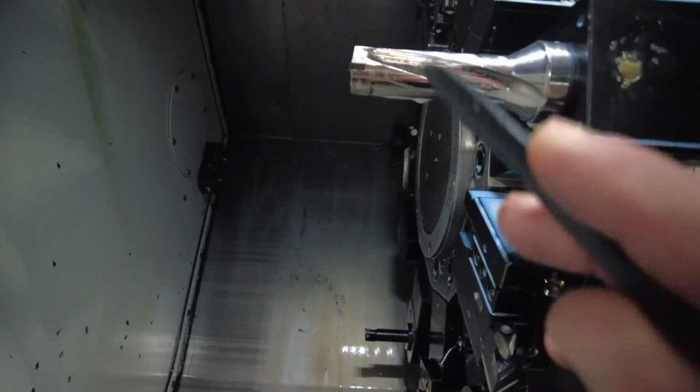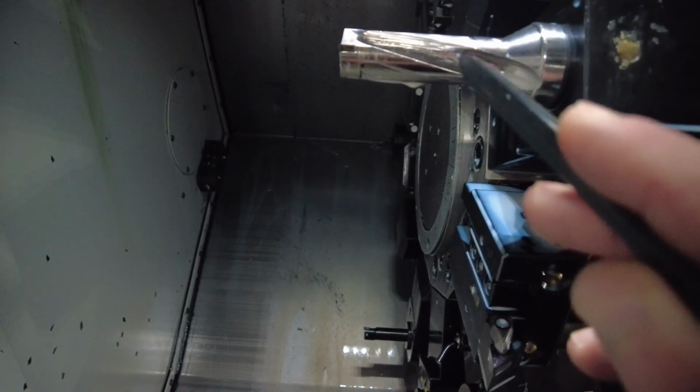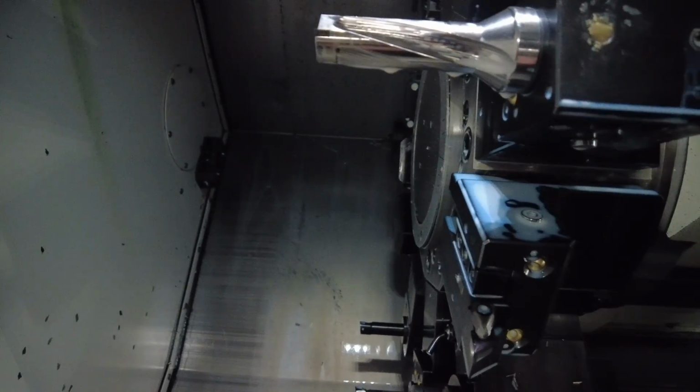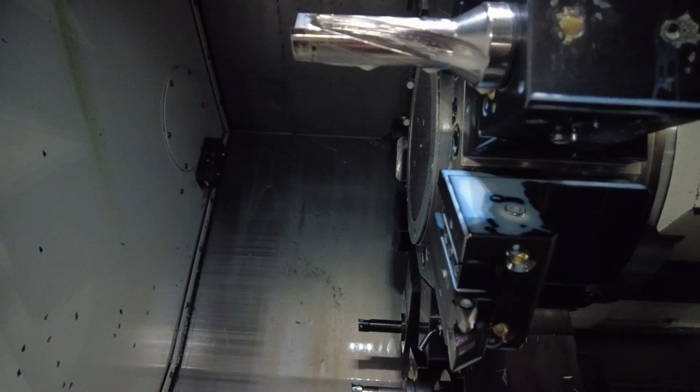Return position menu. You have 2 choices on the left: tool change position or 0 position. We want to go to tool change. What the tool change position is, for example, this drill is my longest tool on the machine right now, and it's the longest set in the tool library.